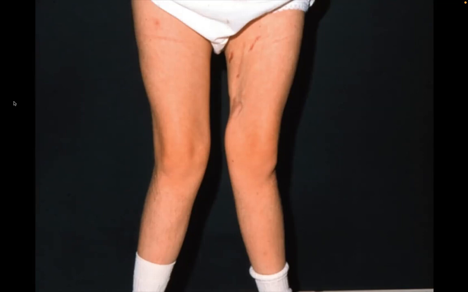Okay, I will continue to do the percussion to look for any shifting dullness. No shifting dullness is there. Then I want to do the auscultation of bowel sounds.